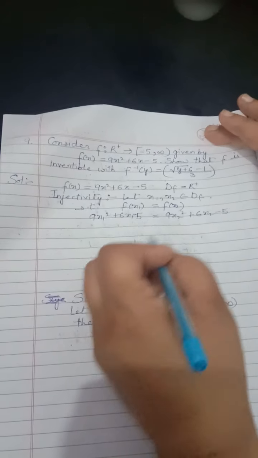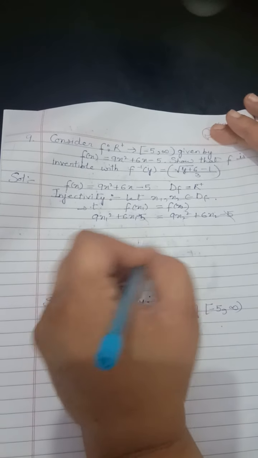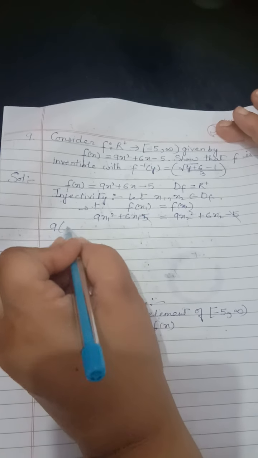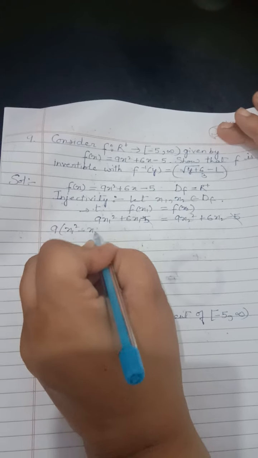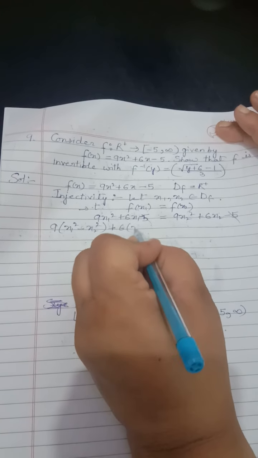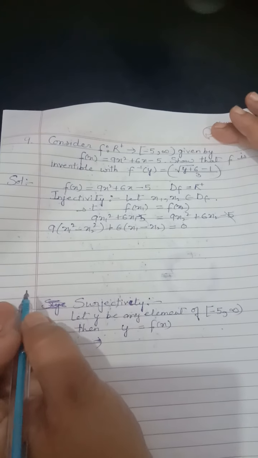On solving this equation, we will bring all the terms to the left hand side. We can write 9(x1² - x2²) plus 6(x1 - x2).